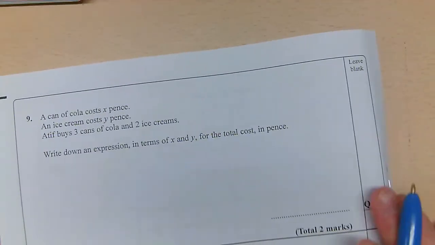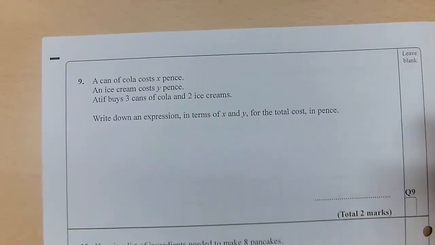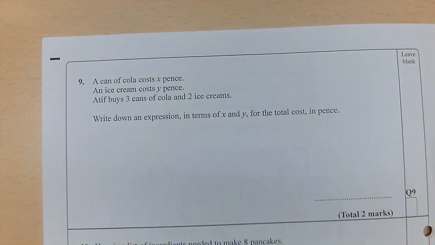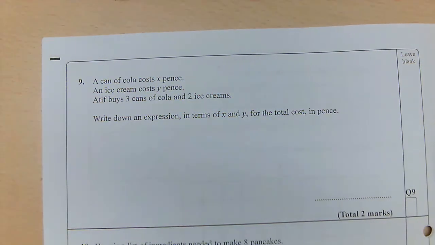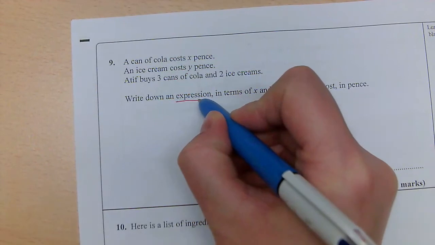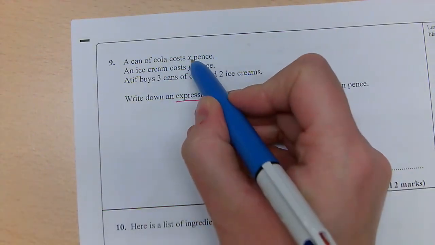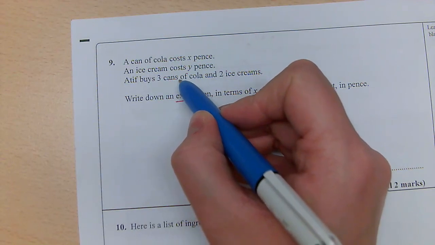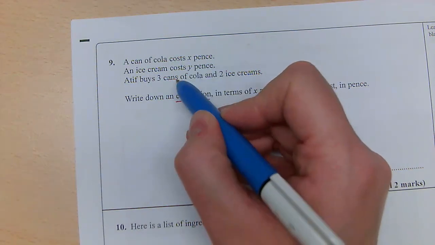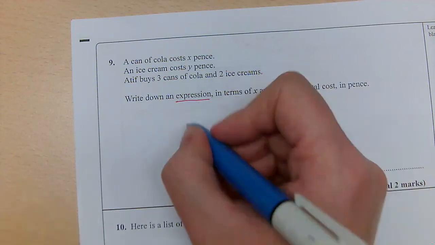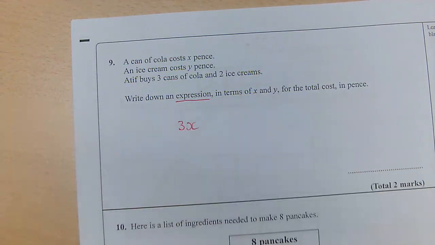Question 9. A can of cola costs x pence, an ice cream costs y pence. Atif is buying 3 cans of cola and 2 ice creams. Write down an expression in terms of x and y for the total cost in pence. So I'm looking for an expression, so I don't need an equal sign in that. A can of cola is costing x pence. Now he's buying 3 cans. So if I bought 1 can, that would be 1x. If I bought 2 cans, that's 2x. I'm buying 3 cans, so that is going to be 3x.